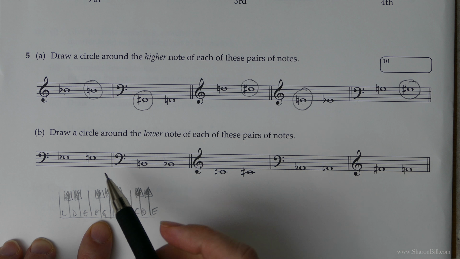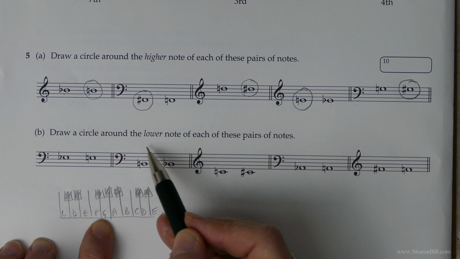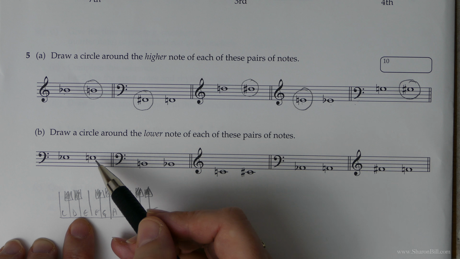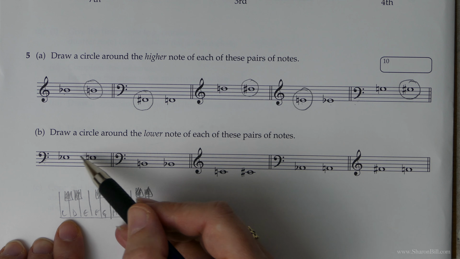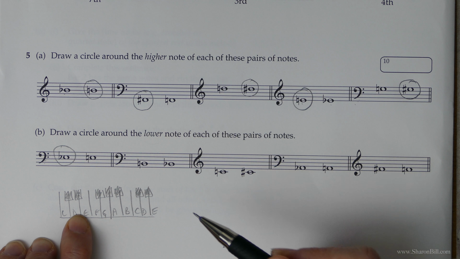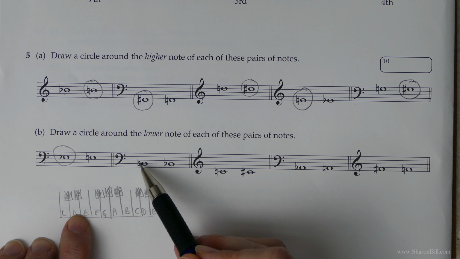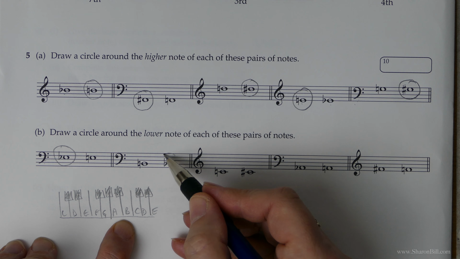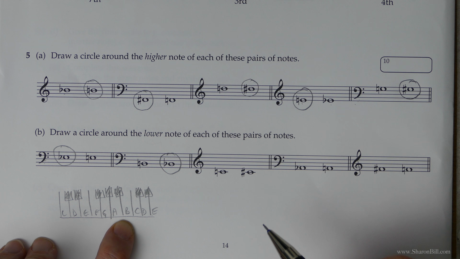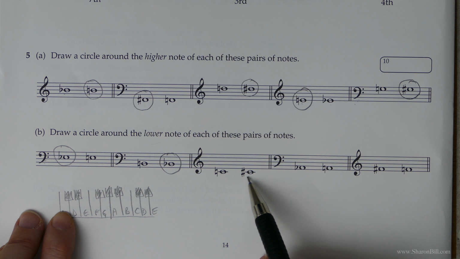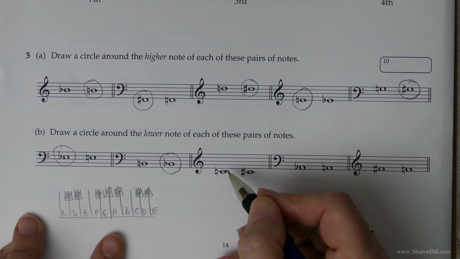Let's have a look at the next one. So now we're looking at the lower note of these pairs. So just be careful that you read these questions carefully. So we've got an E natural in the bass clef and an E flat. Of course a flat lowers a note, so that will be the lowest. We've got a B natural and a B flat. A flat lowers a note, and so that's that one. We've got a C natural and a C sharp, that's middle C and middle C sharp. So a sharp raises a note, and so the lowest will be the natural.